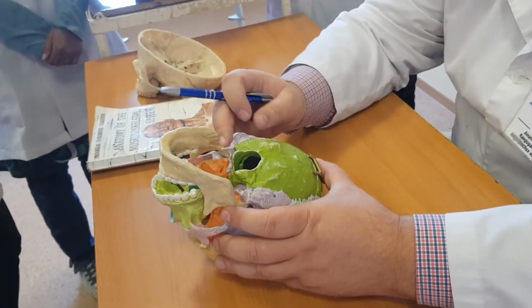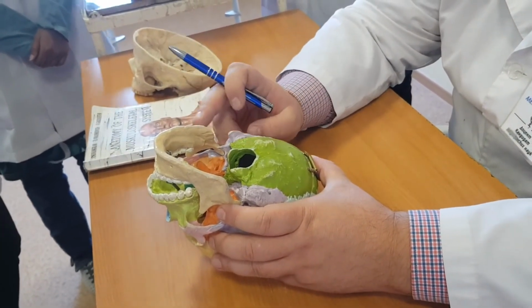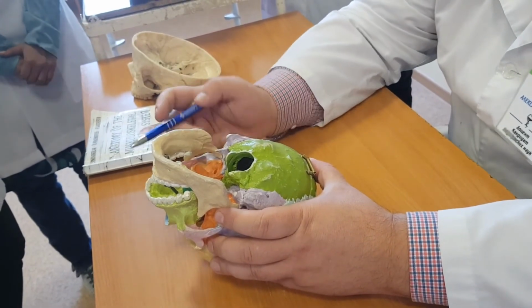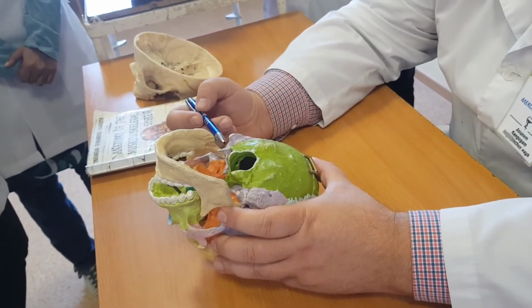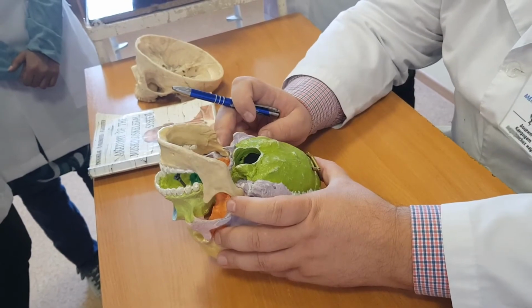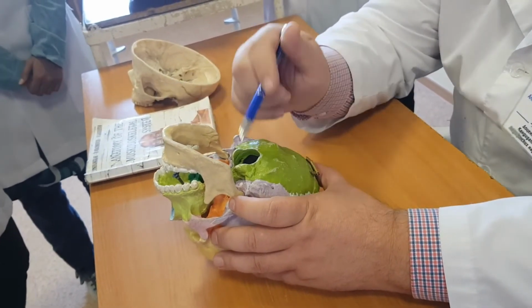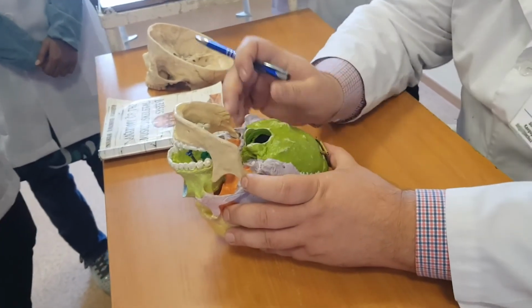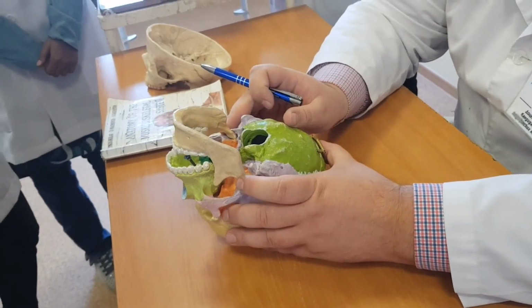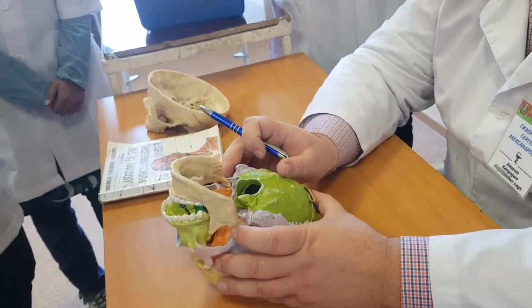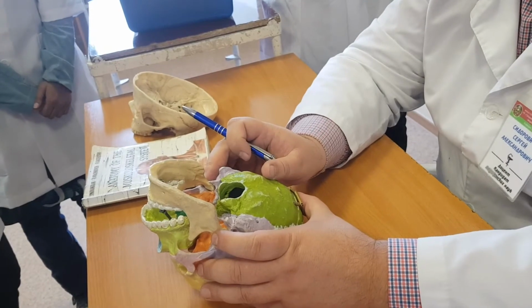And it is necessary to describe movements, three types of movements in this joint. And it is combined joint because it is impossible to make movement in one joint without movement in the opposite joint. Both of these joints work together. That is why they are combined joints.